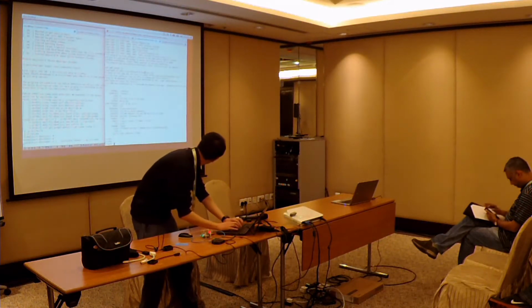So I can load this extension. Then we can use this command, named cs_dump, to dump the Coresight data.